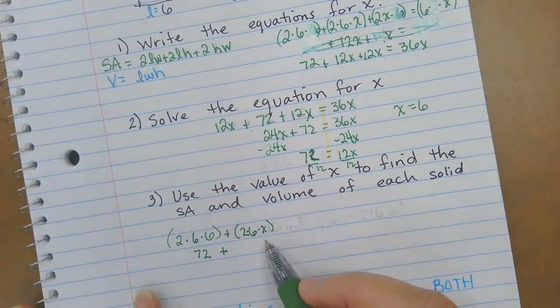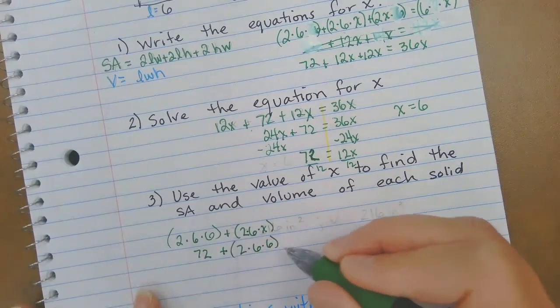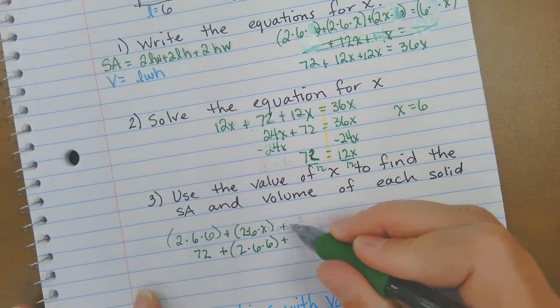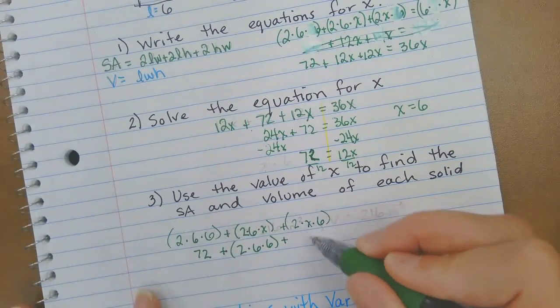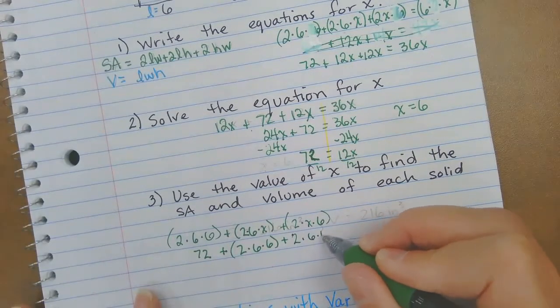Now the x is 6, so it's 2 times 6 times 6, plus we had the other one that was 2 times x times 6. So that'd be 2 times 6 times 6.